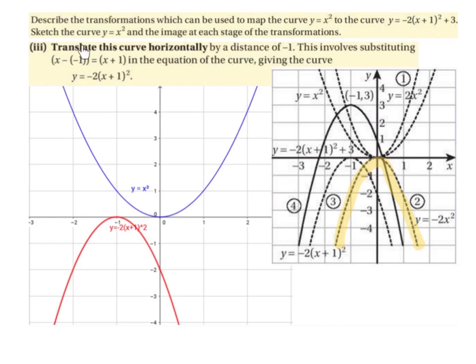Step 3, translate this curve horizontally by a distance of minus 1. This involves substituting x minus minus 1, which equals x plus 1, in the equation of the curve, giving the curve y equals minus 2 times (x plus 1) squared. Since we have plus 1 inside the bracket, we are moving one step to the left.